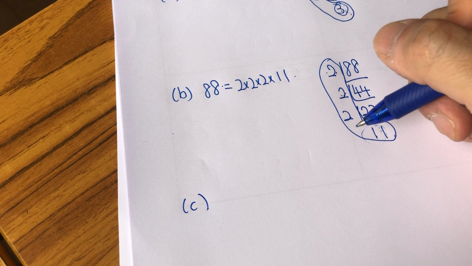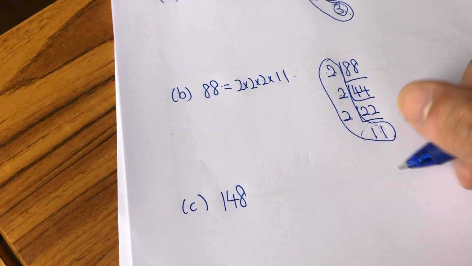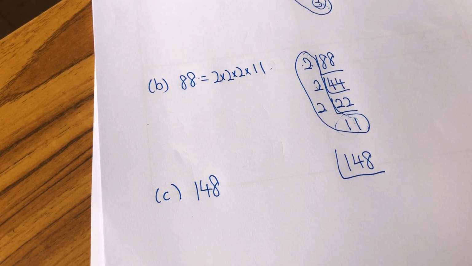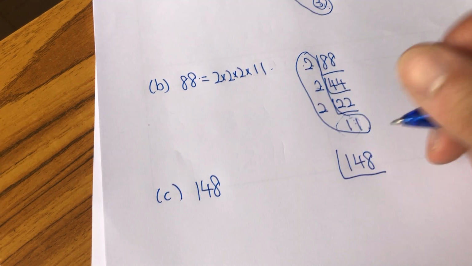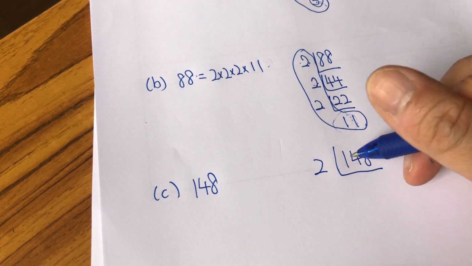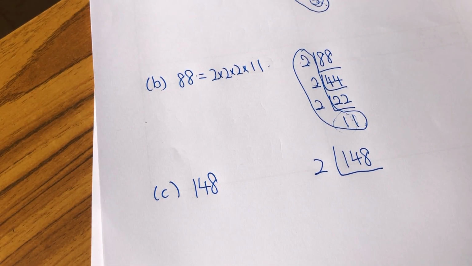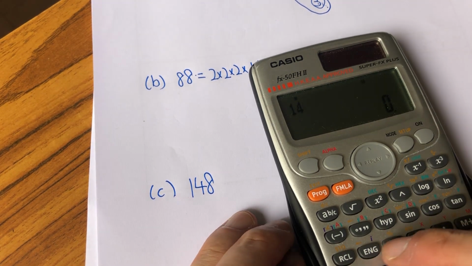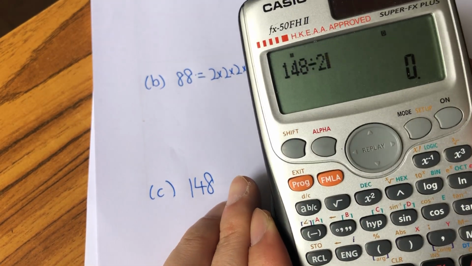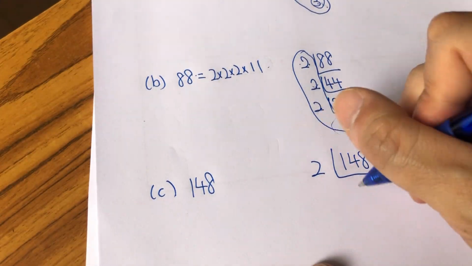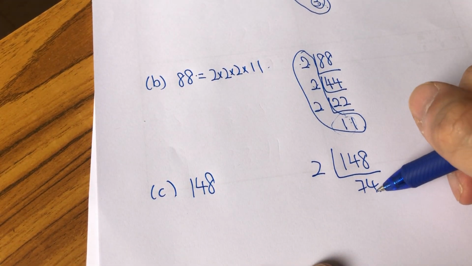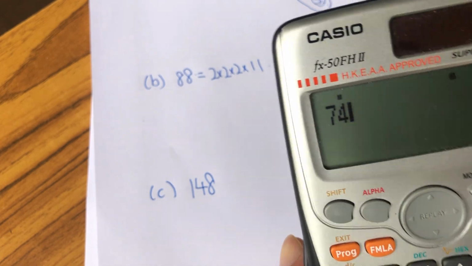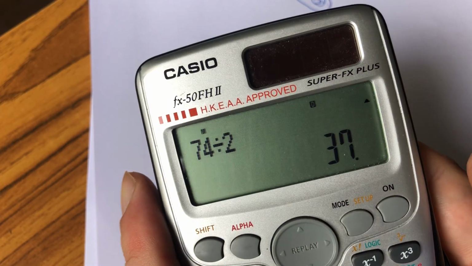And then what about 148? So first of all, what number should I use? 2, because it is even number. So 148 divided by 2. Can you tell me the answer without using calculator? 148 divided by 2. Oh, 74. We've got 74. And 74, oh, even number. So you should try to continue to use 2. 74 divided by 2 is 37.